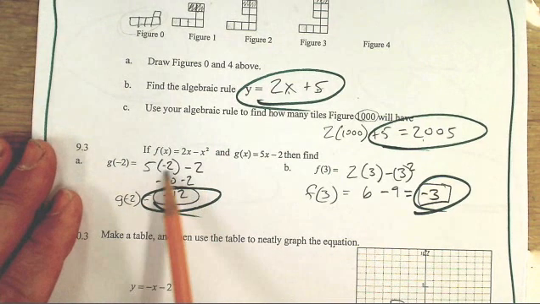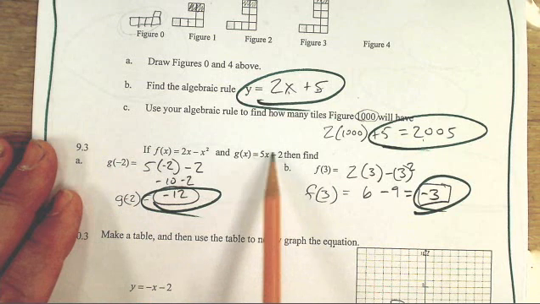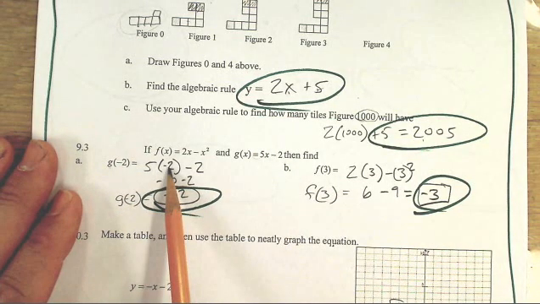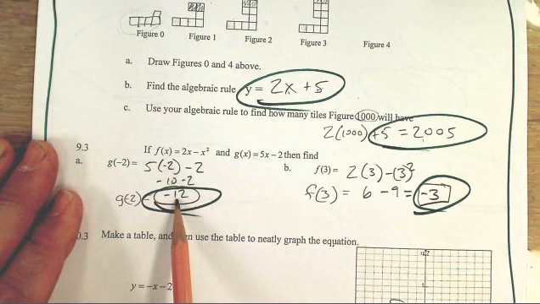I have g of -2, so that means take g of x, plug in -2 for it, and then just evaluate it. So -2 times 5 is -10. Subtract them, you get -12.